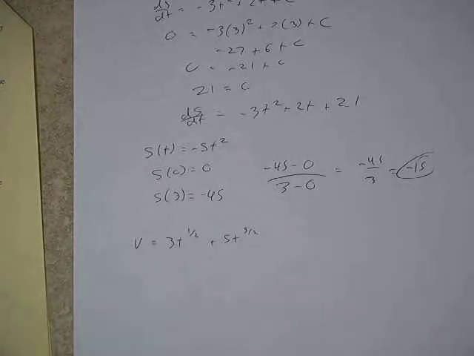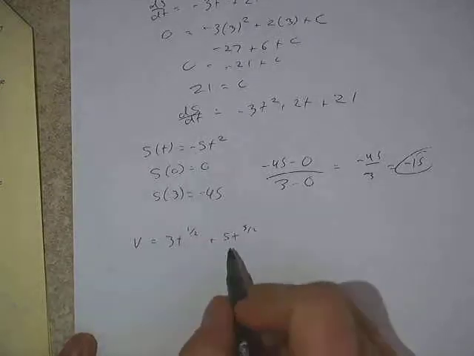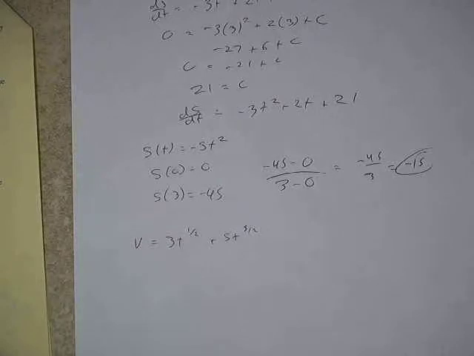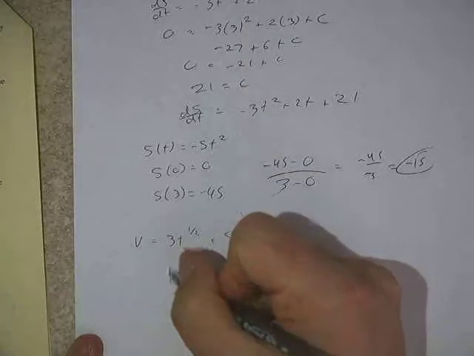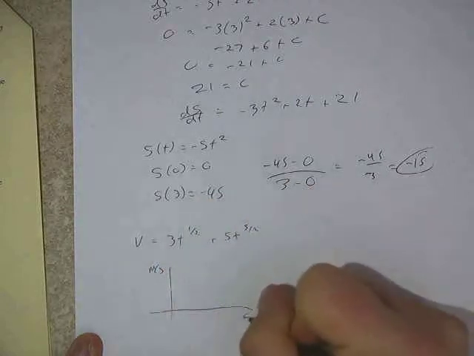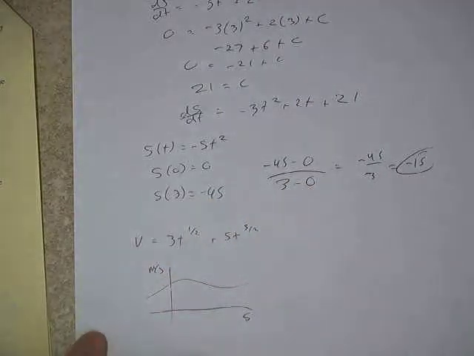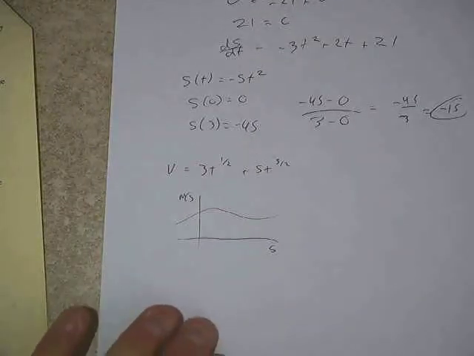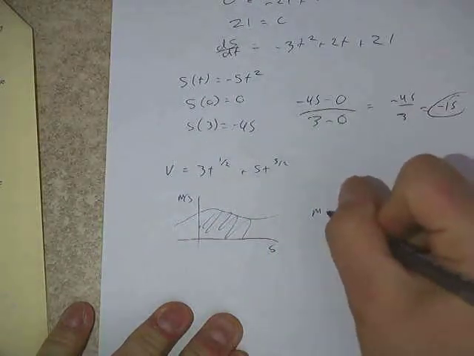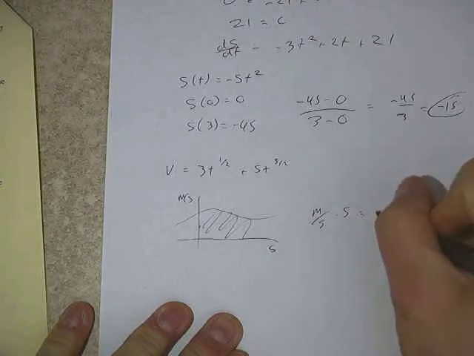The next one says the velocity of a particle on a line is v of t, which is 3t to the 1/2 plus 5t to the 3/2. So that's our velocity. And in this part, it says, how many meters did the particle travel between time 0 and time 4? Ultimately, it's going to be a matter of finding the total distance traveled.